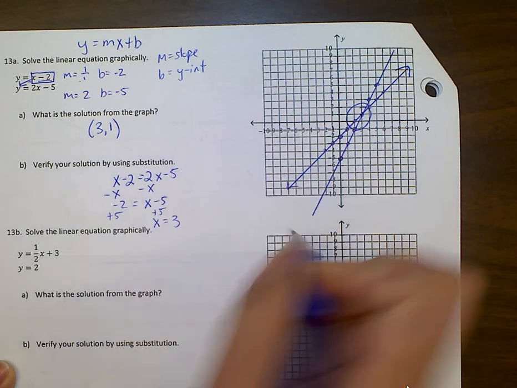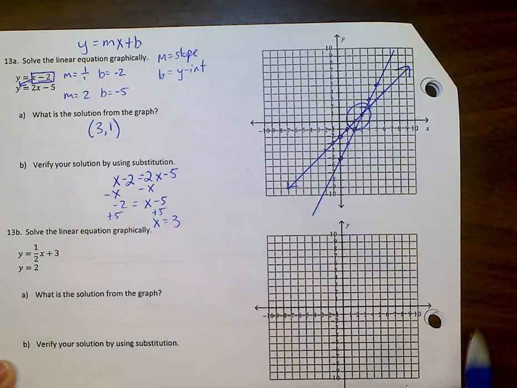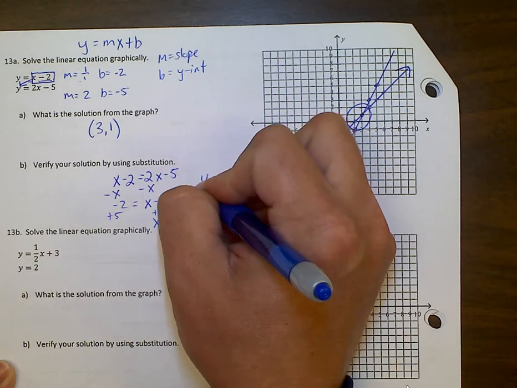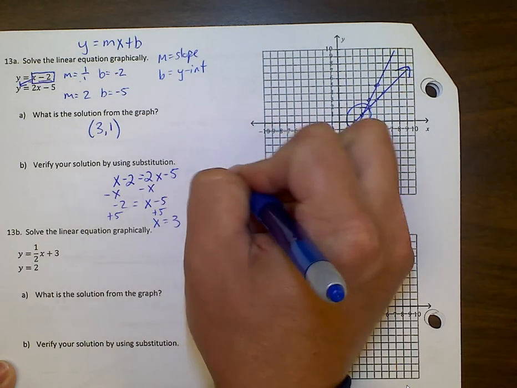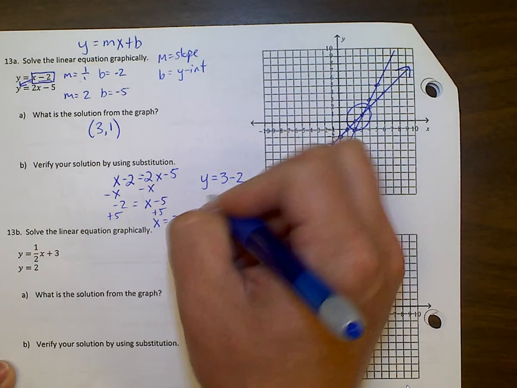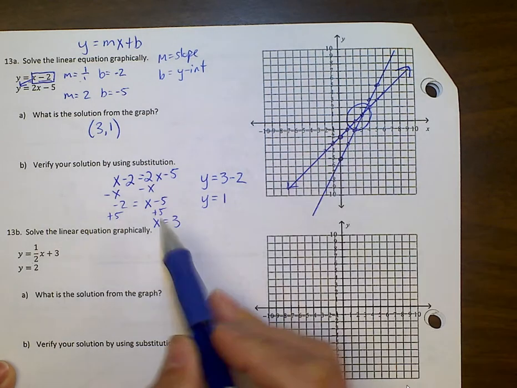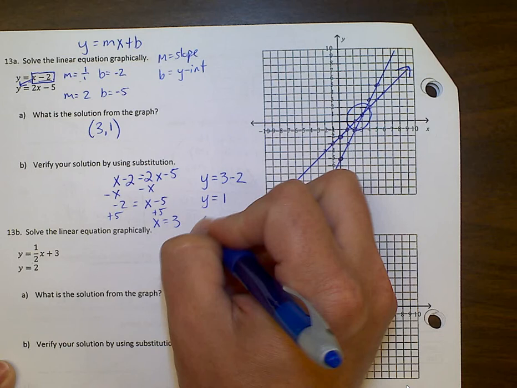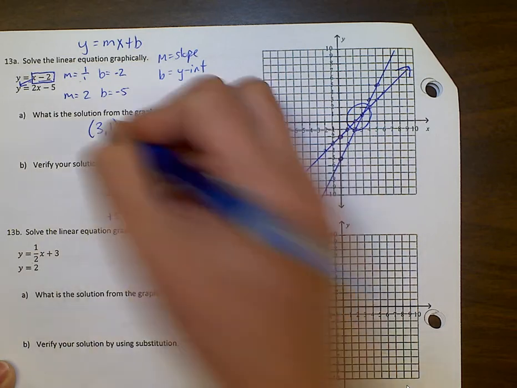So far I'm good. Now I want to substitute this back into my original equation and find y. So y equals 3 minus 2, and y equals 1. My solution here would be 3, 1, which is the same as from my graph, so I know it's good.